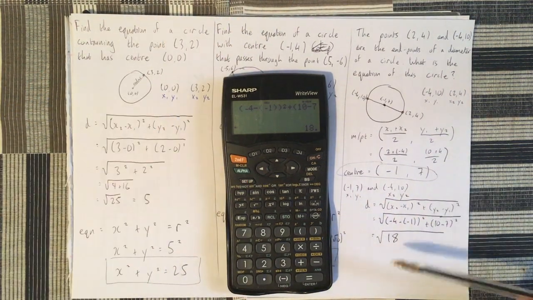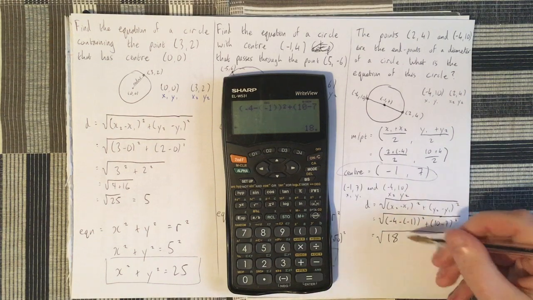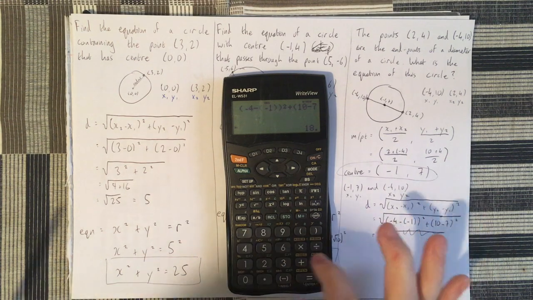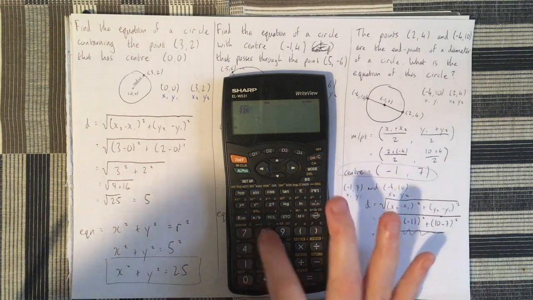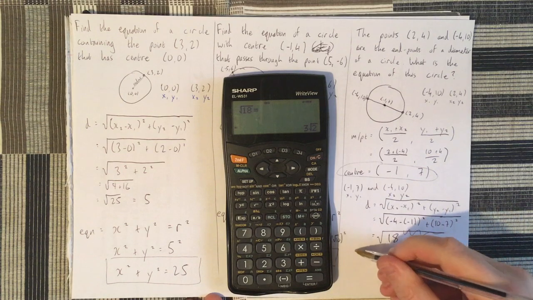Alright, so I'm just plugging everything under that square root into the calculator. So the square root of 18 is 3 root 2.